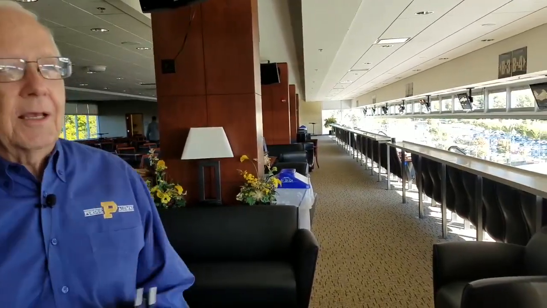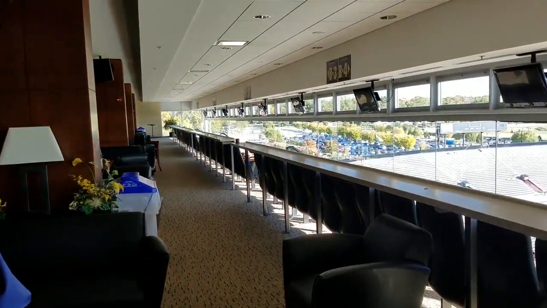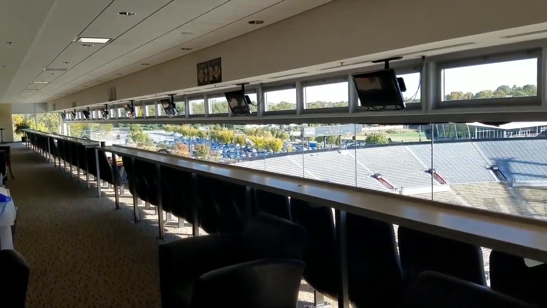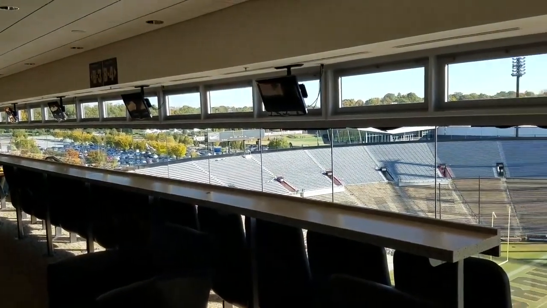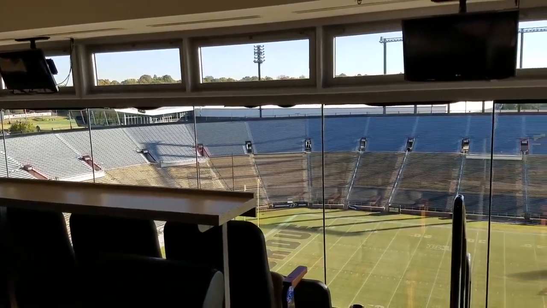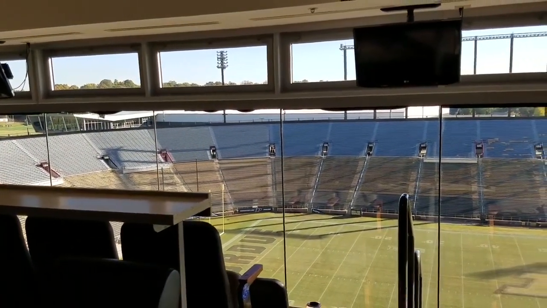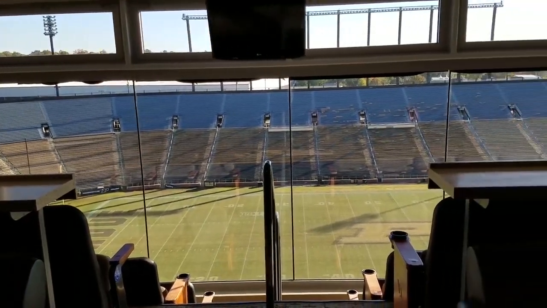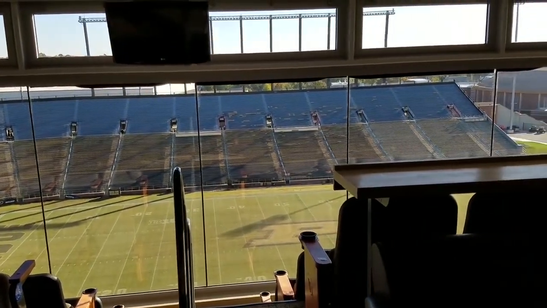And so when we started having press boxes, and we started having special seating areas for that sort of thing, in fact, the press box before this one, they had a Buchanan Club, and that was for the big supporters of athletics.